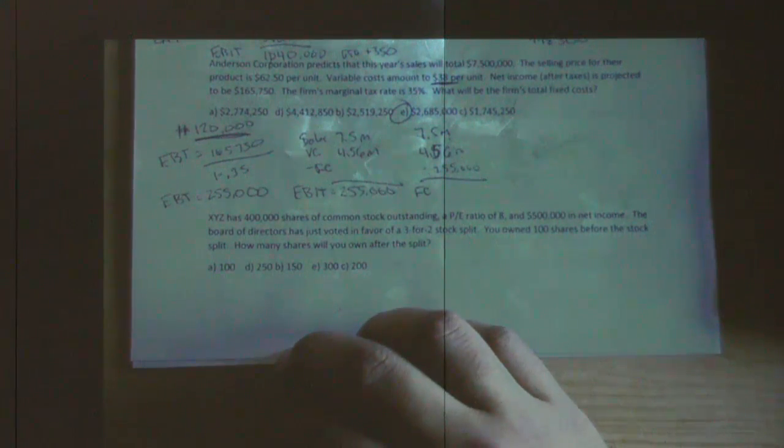So this is pretty straightforward. If you want to find out the number of shares after a stock split, you're just going to multiply the company's shares by that ratio from that stock split. So for instance, we have a 3-for-2 stock split. So you're just going to do the number of shares times 3/2. And that's going to give you your resulting shares from that split.